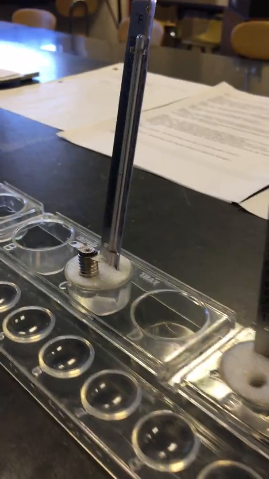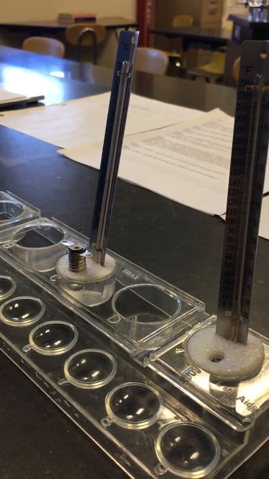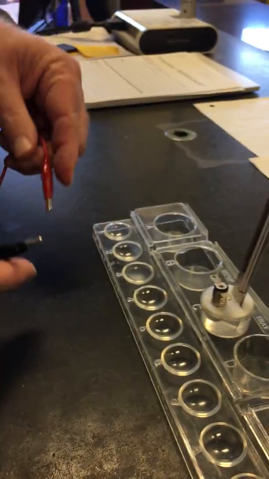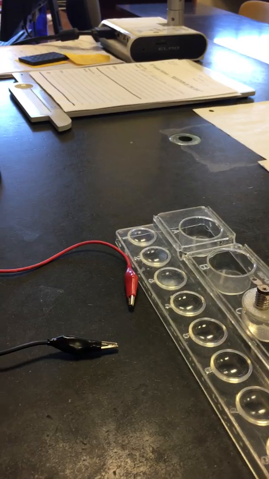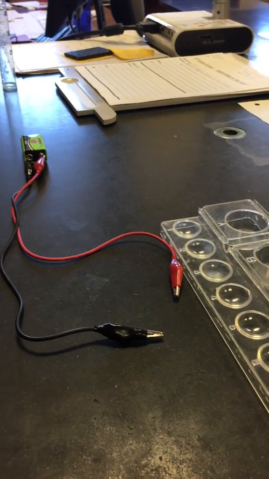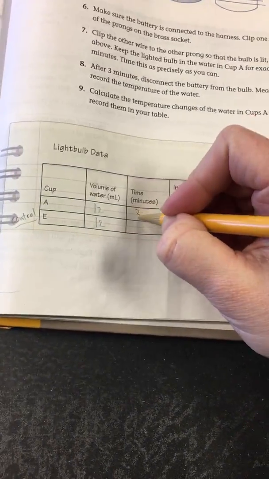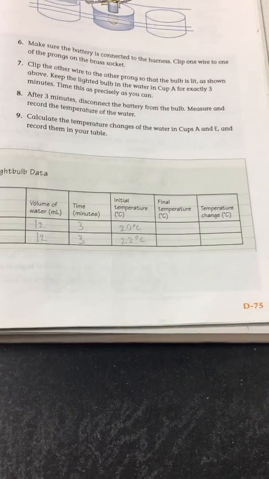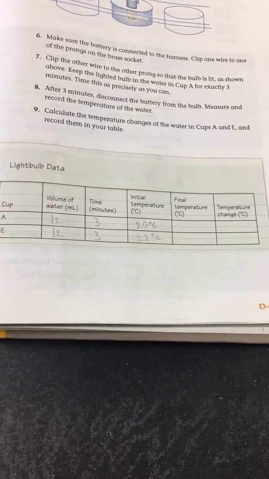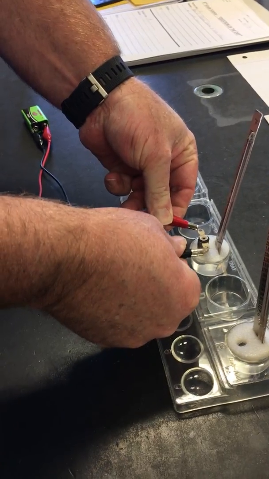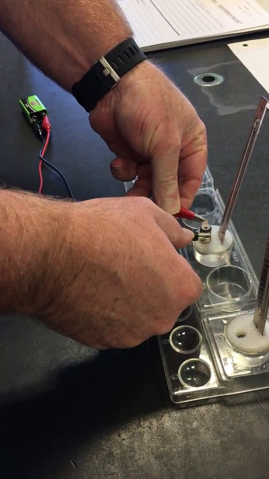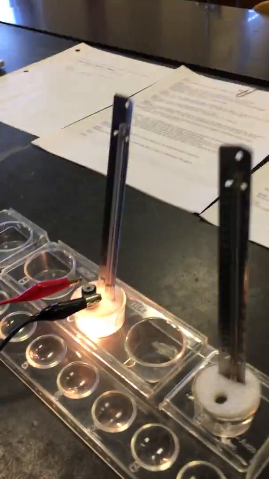So what I am going to do is connect a battery with our wire leads to a light bulb, and we're going to time this for 3 minutes. So our time in our table will be 3 minutes for both of these. Get a stopwatch going here. I'm going to hook up my battery to my leads on my light bulb and get it to shine. I'm going to time this for 3 minutes.